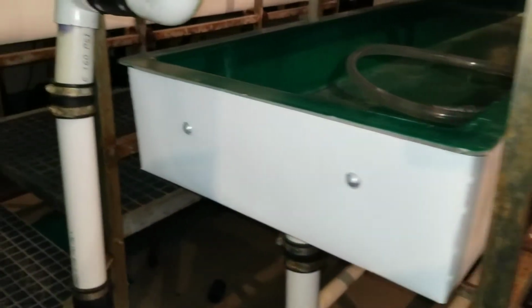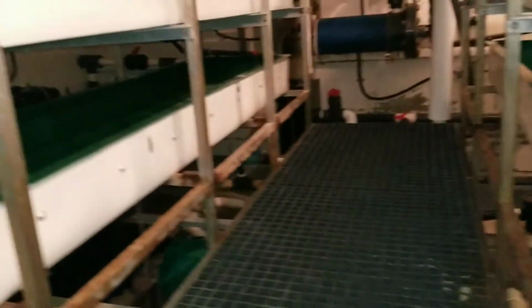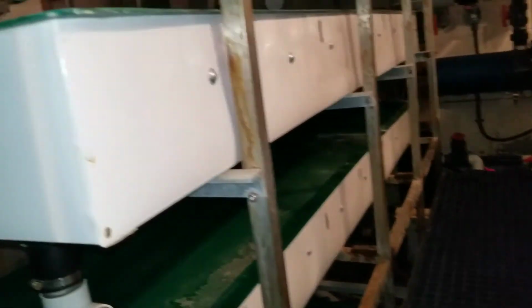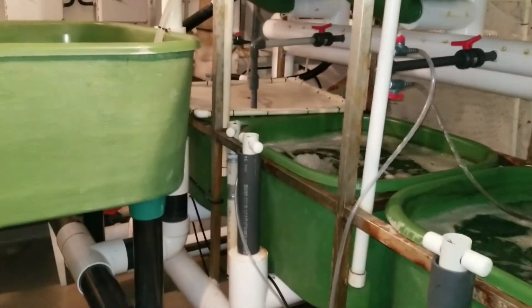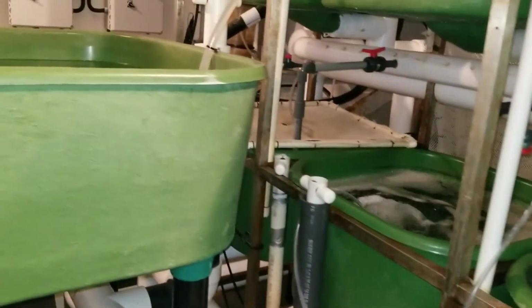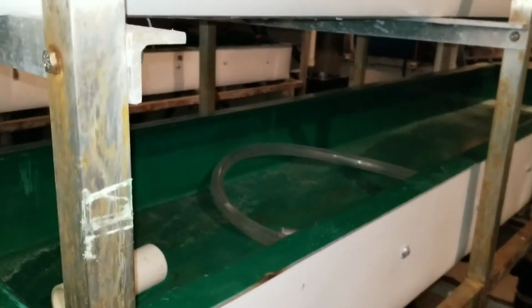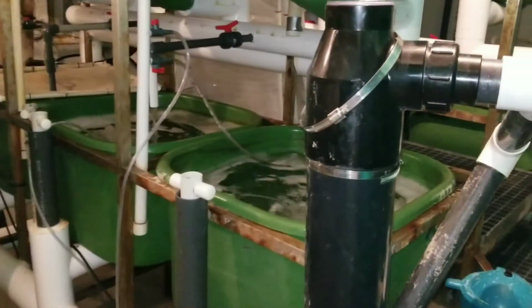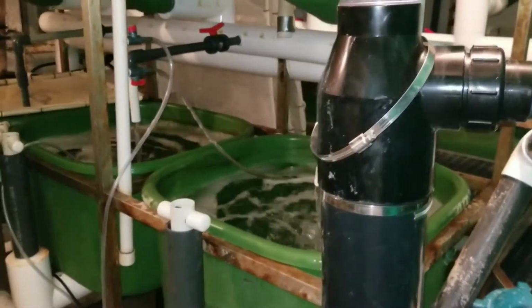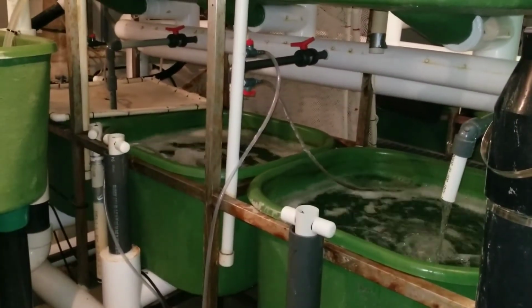These systems do not have as much monitoring capability as our other systems. We are only monitoring temperature and pH and water flow in these systems. We do not have any oxygen monitoring. In fact, we have no in-tank monitoring of any water quality parameter.